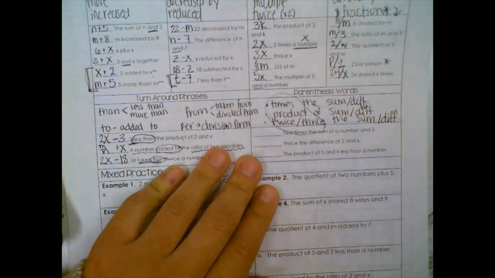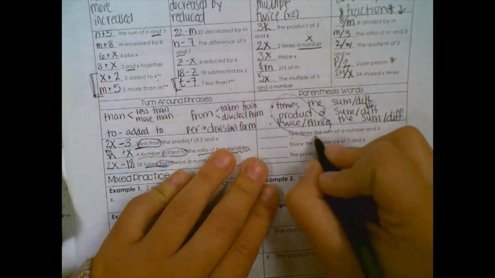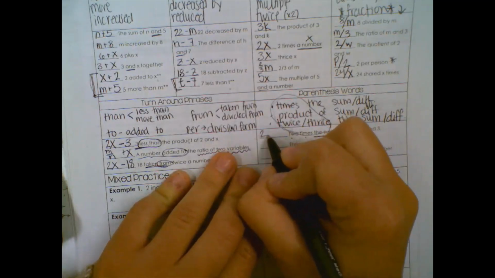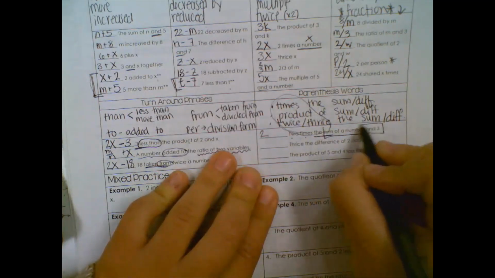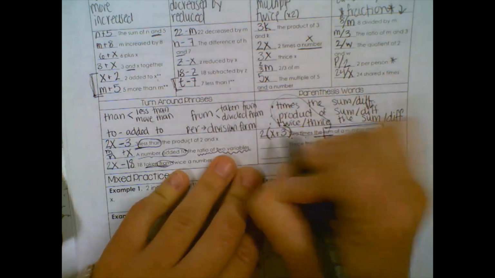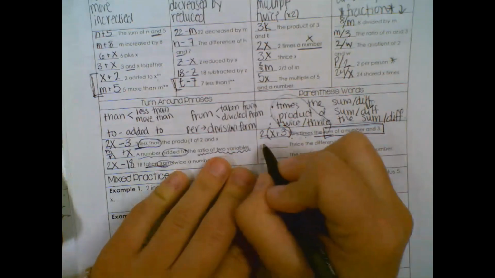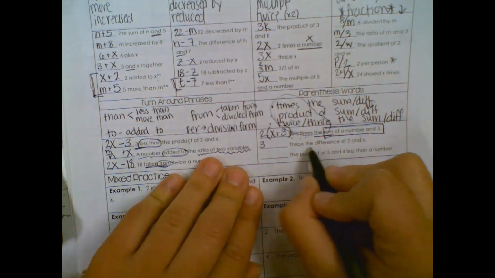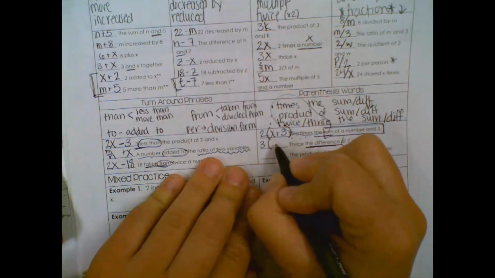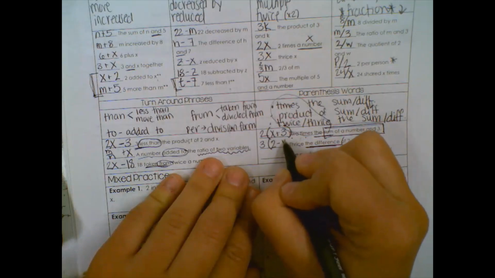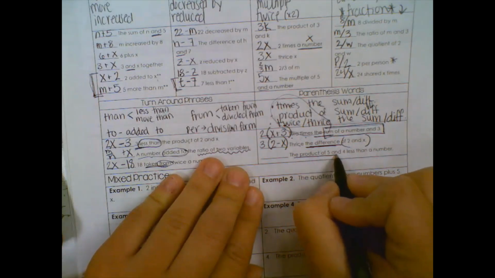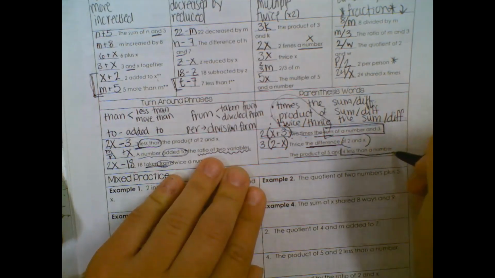So we'll see that here. It's saying we're going to do 2 times, but not 2 times a number, not 2 times a variable, we're going to do 2 times, but we've got to do the sum of something first. The sum of a number and 3. So 2 times the sum. Thrice means 3 times, so we're not 3 times a variable, we're timesing the difference of something. The difference of 2 and x. So 2 minus x.